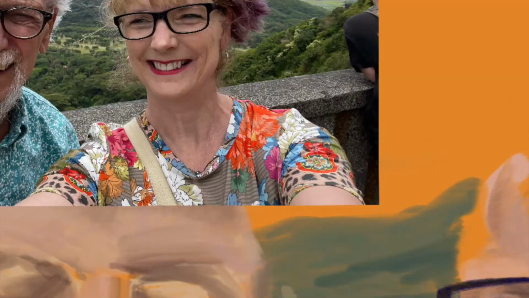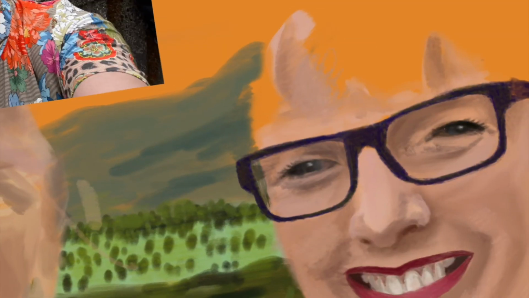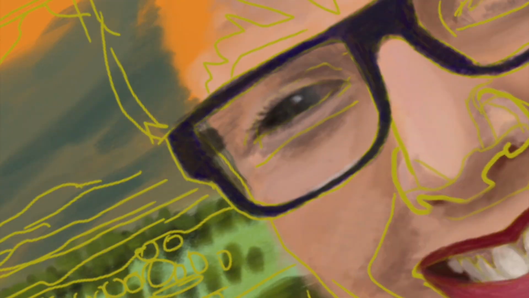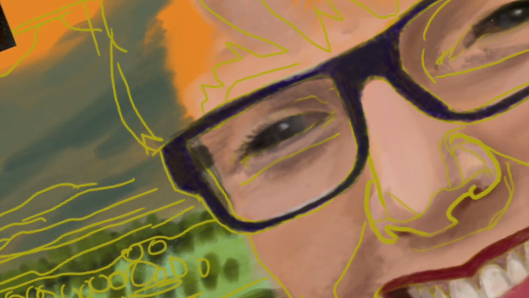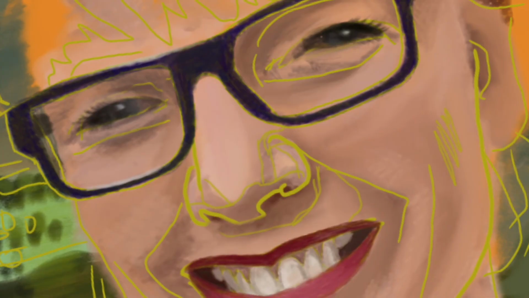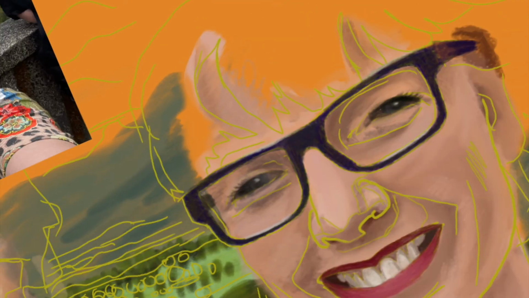Okay, and we're finally getting down to the end of the eyes and lips. I added my glasses and forgot to hit the time-lapse button in Sketchbook, and so there's a big section where I was putting in my glasses and adjusting the color and all that. So sorry.